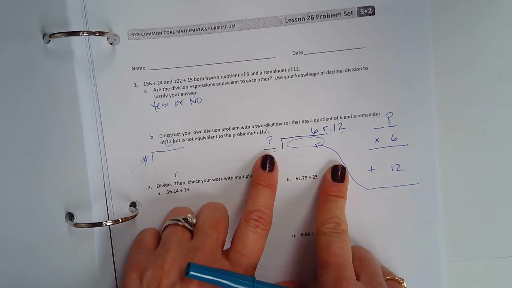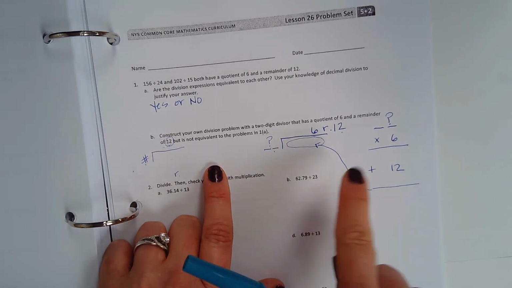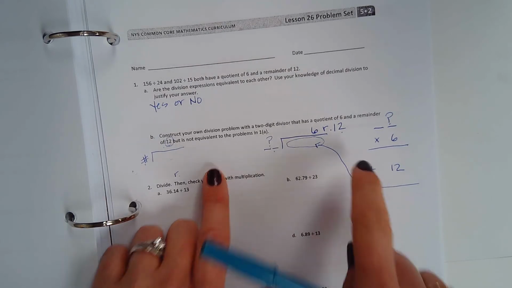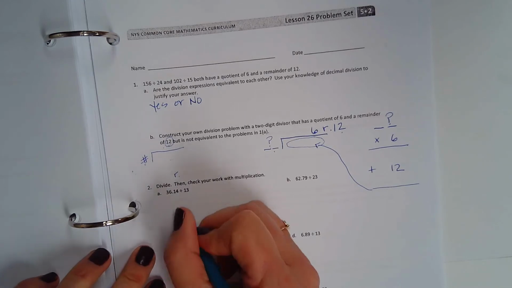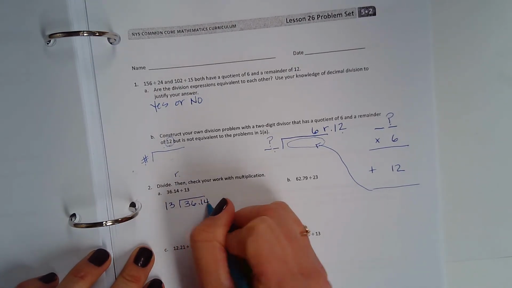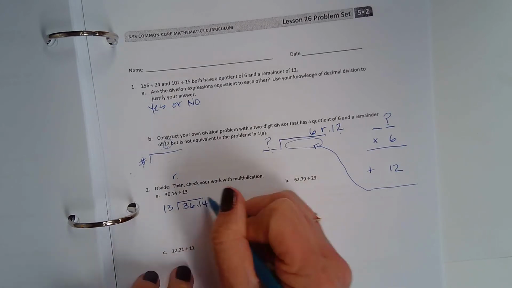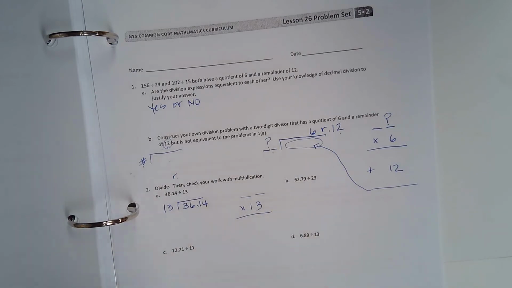This problem is on the test. Know how to do this problem. All right, then divide, then check your work with multiplication. So 13, divide it, then come over here and go quotient times 13, right?